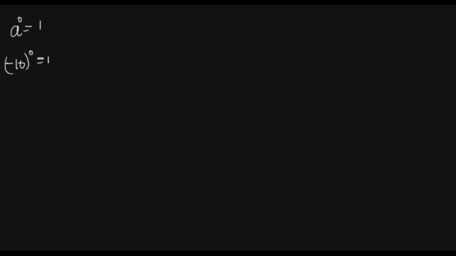Now let's say we have A raised to the power 3 divided by A raised to the power 5. So if we go back to the laws, the first one where we have the division method, we said we need to subtract the indices. So A raised to the power 3 minus 5 is negative 2.